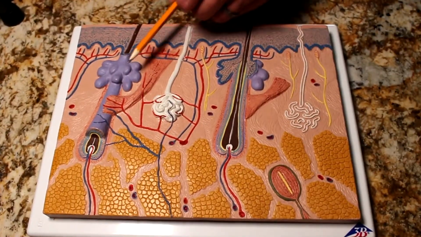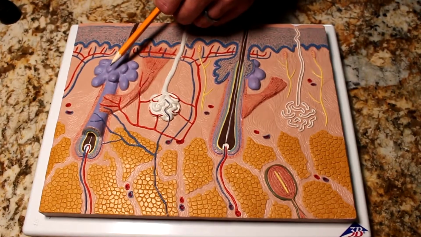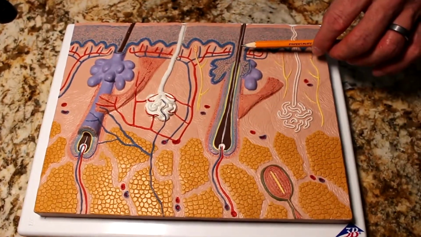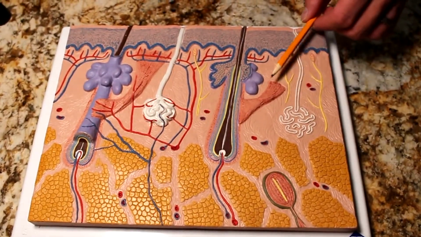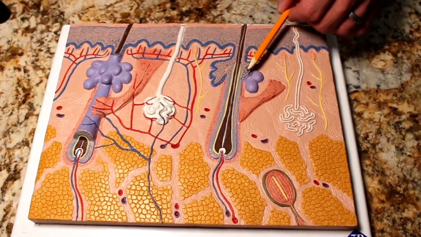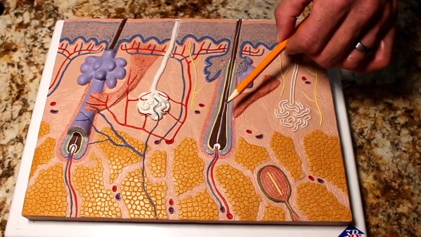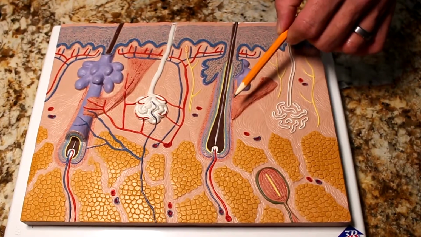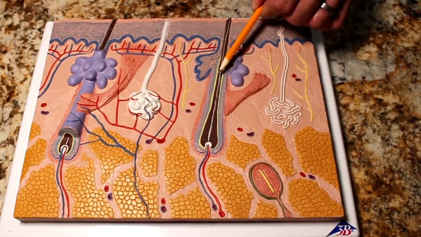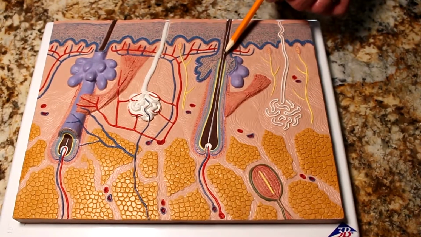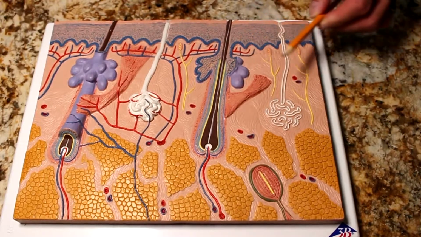Next, over here, this is the sebaceous gland, and as you can see here, it's attached onto the hair follicle. Now, the function of the sebaceous gland is that it secretes an oily substance called sebum. And what sebum does is it allows that nice oil, that nice lubricated liquid, to attach onto the hair follicle, which helps prevent the hair from drying out. So that is your sebaceous gland.